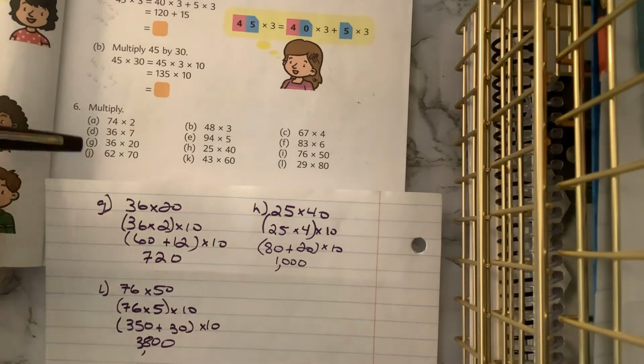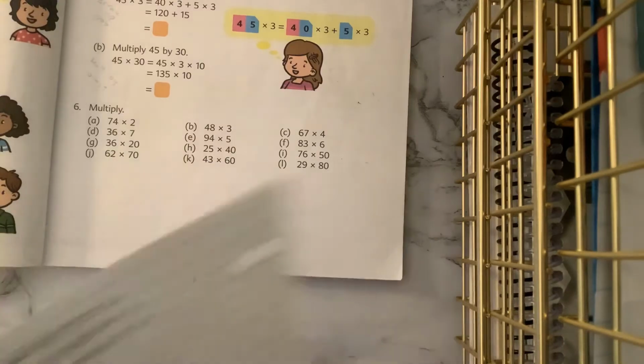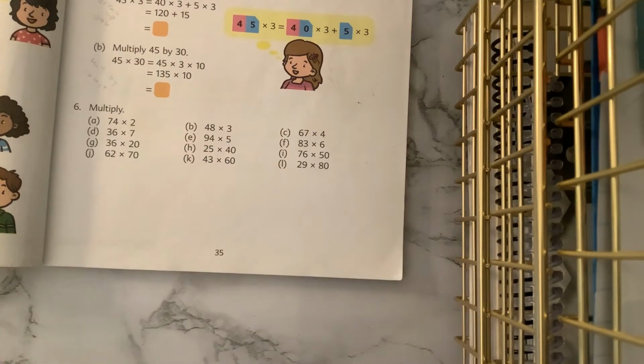Fifth graders, go ahead and try J, K, and L on your own. When you're done, come on back and see how you did.